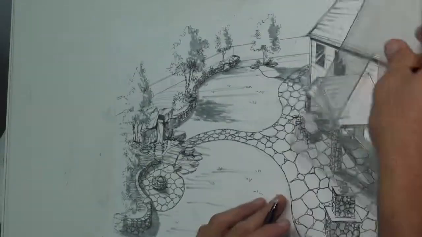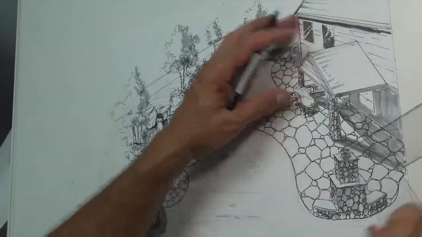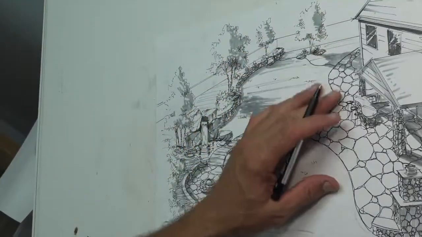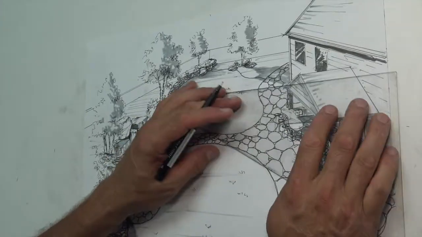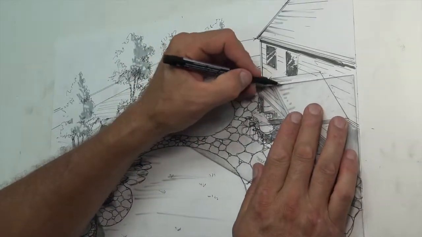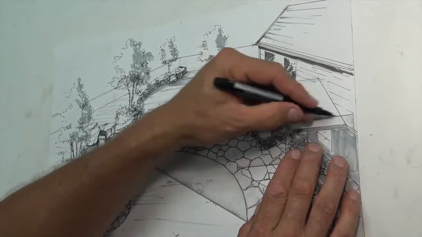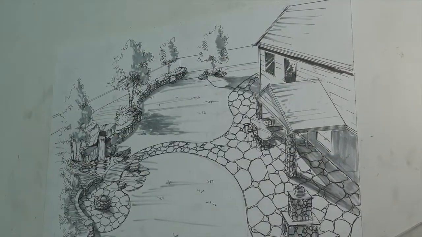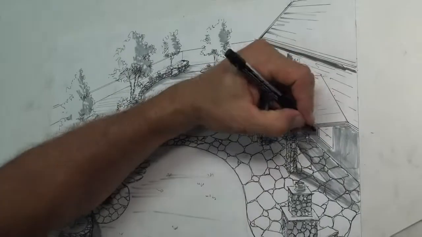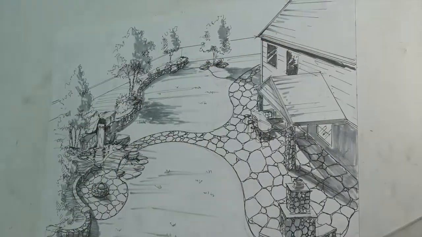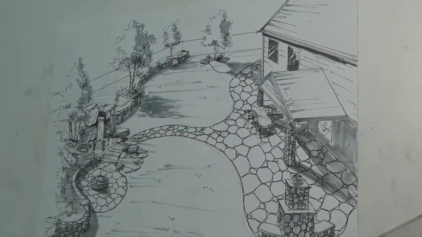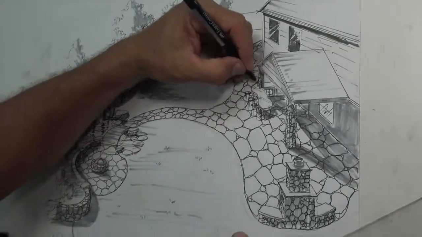Now I'm going to add a little bit of, let me put this back in here so I can get a square. I'll square this up here and I'll do the same exact thing I did on the other one. Like this. There you go. And now you have the whole outdoor kitchen. You have the set.